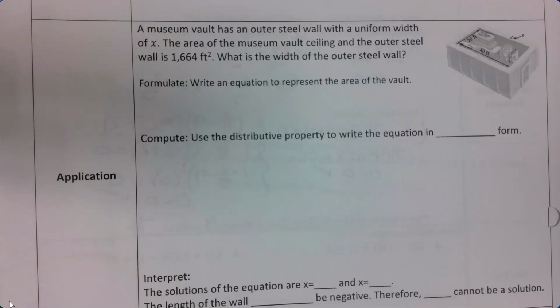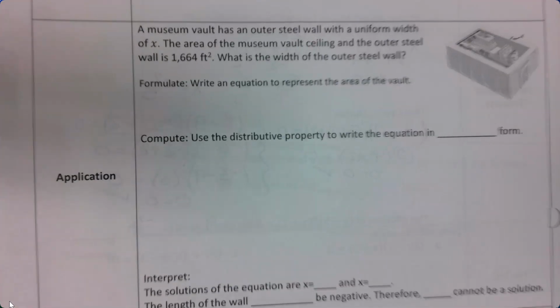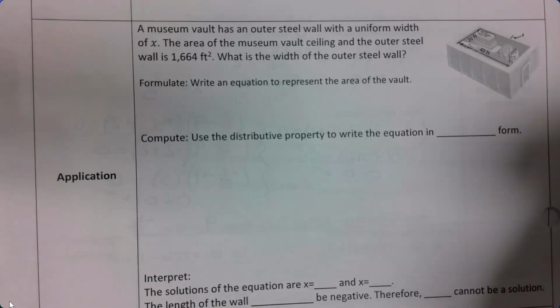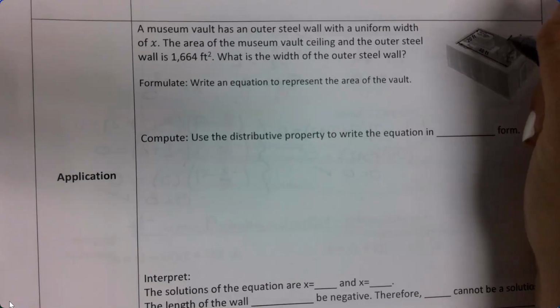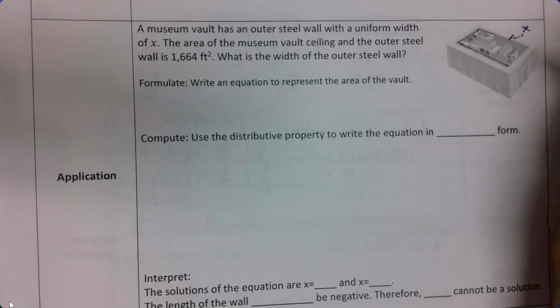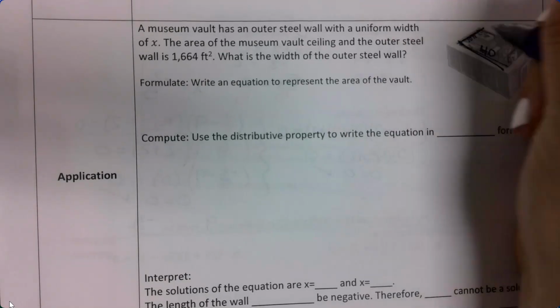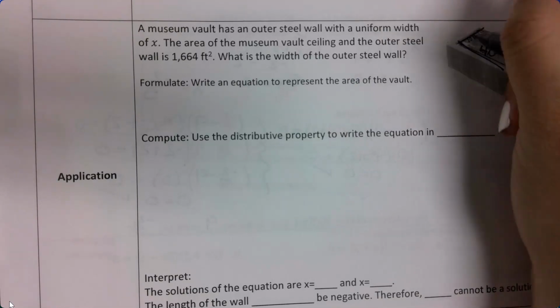Okay, so the last problem I need to solve is the word problem. It says a museum vault has an outer steel wall with a uniform width of x. The area of the museum vault ceiling and outer steel wall is 1,664 feet squared. What is the width of the outer steel wall? So it's kind of hard to see, but this is x, and the length inside is 40, and the width is 20.